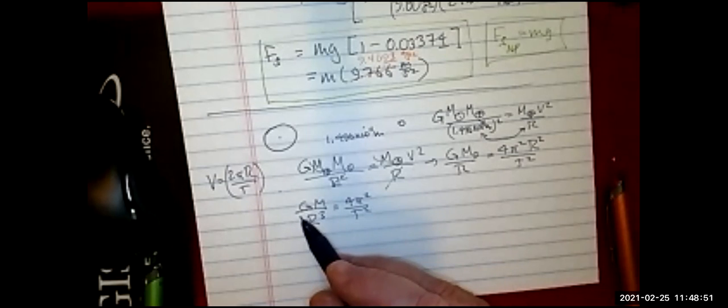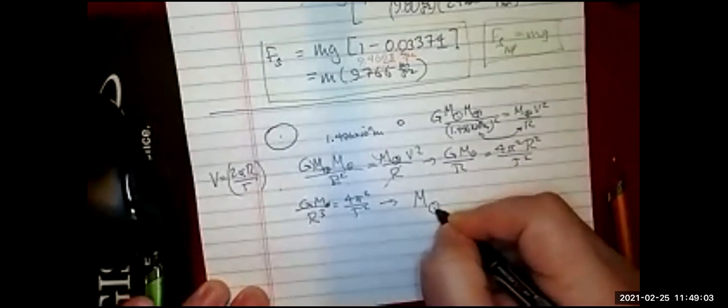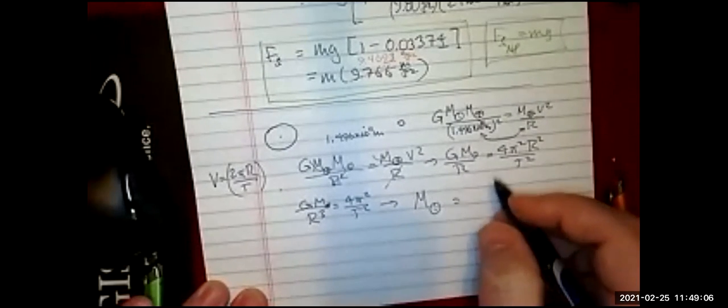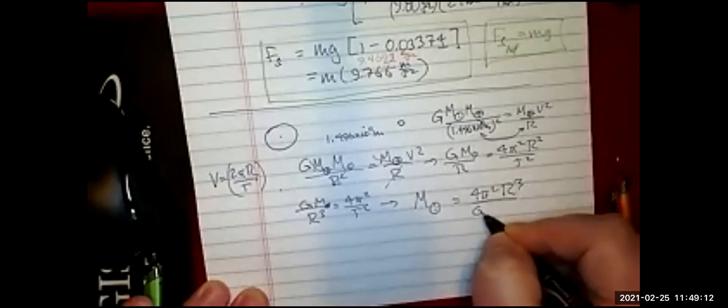So this is a form, we normally solve it where r cubed is over here and T squared is over here and you have the constants, but I'm trying to solve for mass. So this is Kepler's third law, it's just in a weird form. I want to solve for the mass of the sun though, so I'm going to take this now and say that the mass of the sun has got to equal 4 pi squared r cubed over G times T squared.